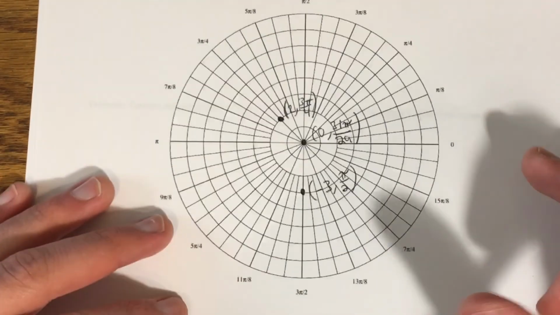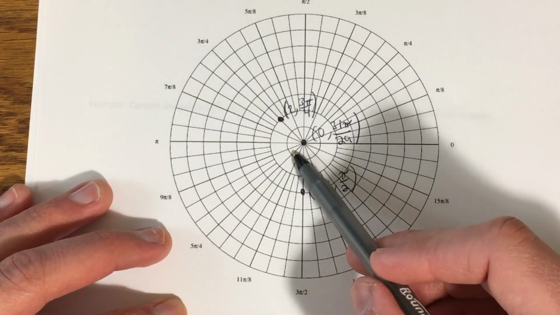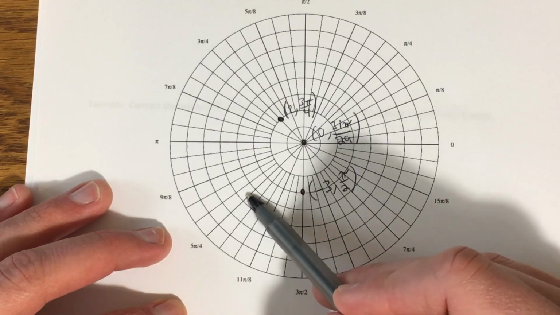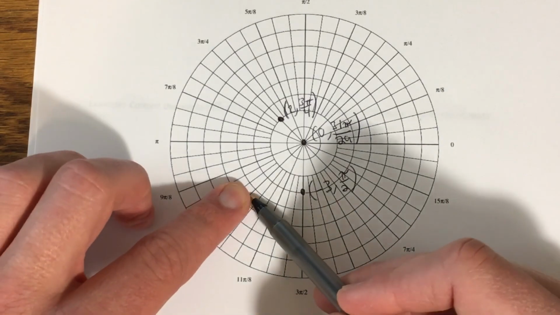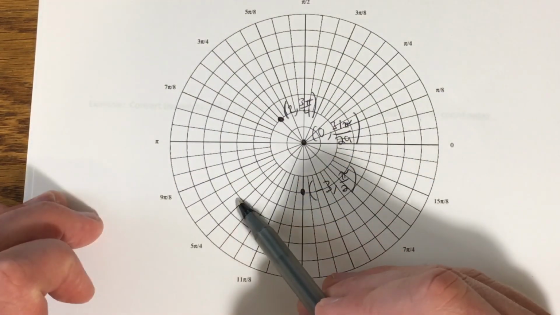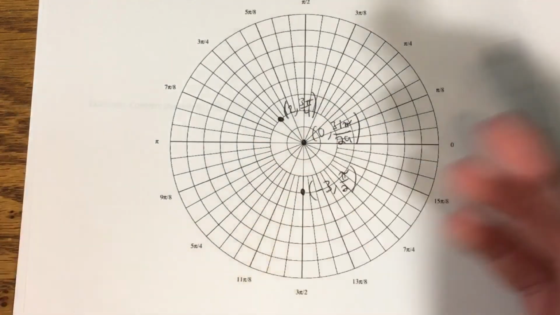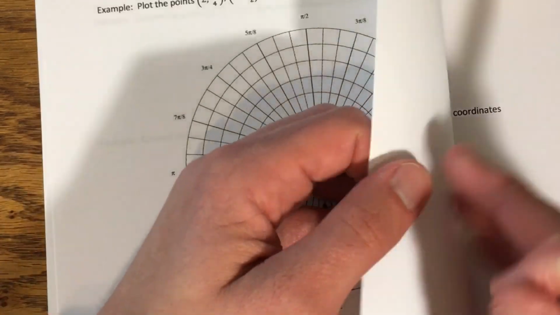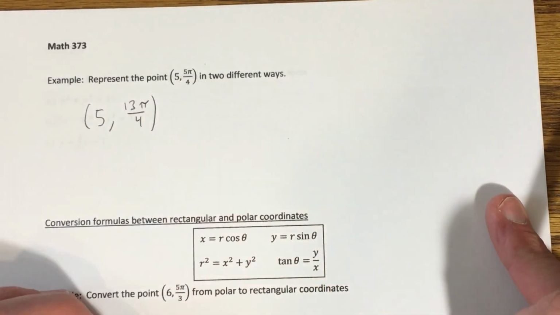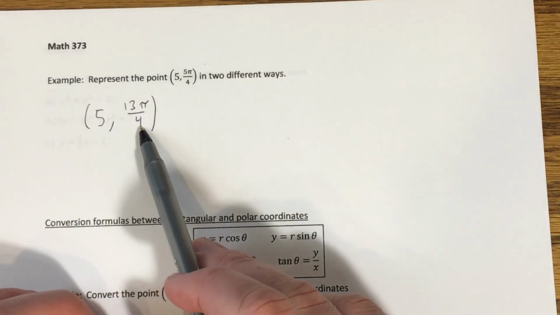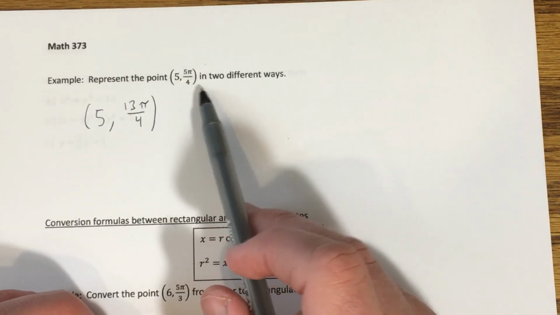Again, 5 pi over 4 would be down here, and 5 units away, 1, 2, 3, 4, 5, it'd be here. But if I changed the angle from 5 pi over 4 to 13 pi over 4, that's just like rotating around one time, or making one full revolution and coming back to that same point. So that would be the exact same point, just described with a different angle. I could do that again to get my second representation. I could just add another 2 pi to this, or even subtract 2 pi, or some multiple of 2 pi from 5 pi over 4.